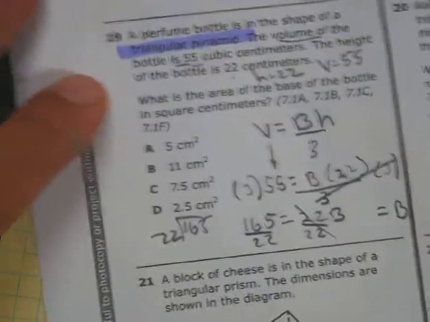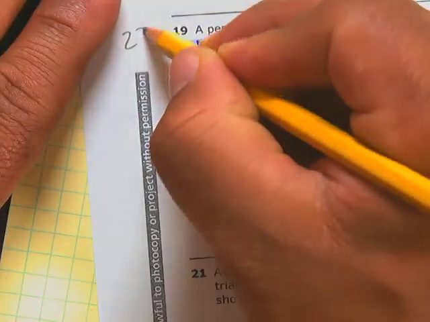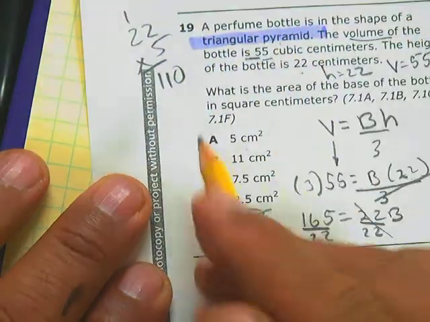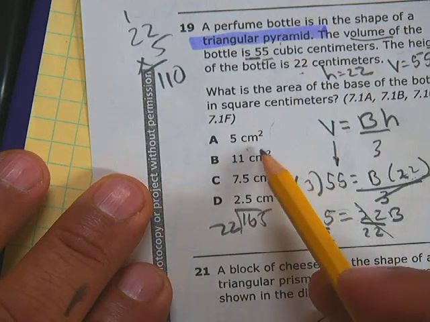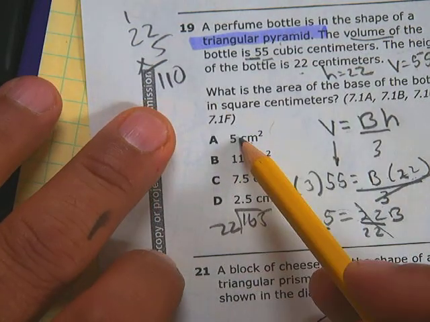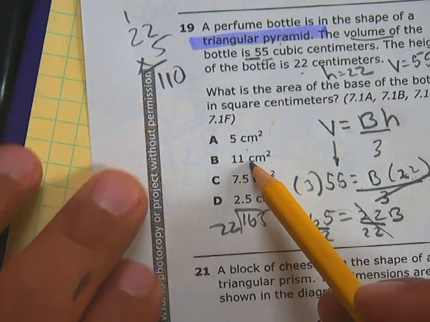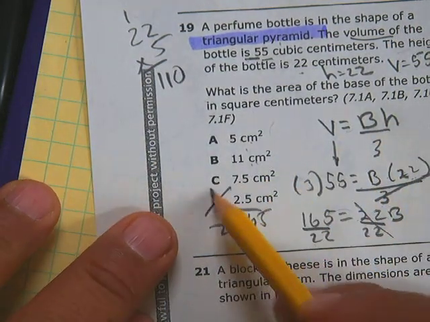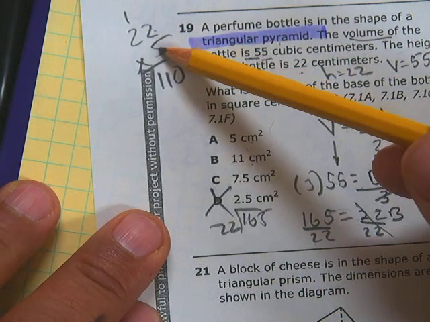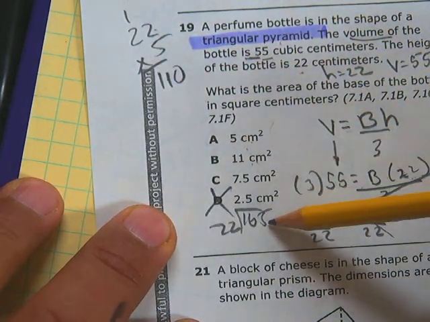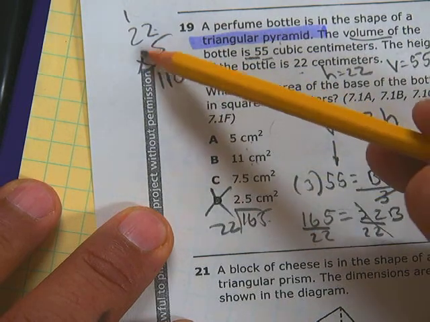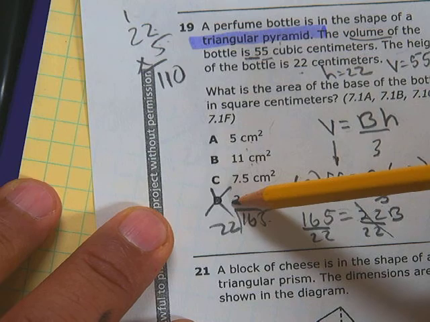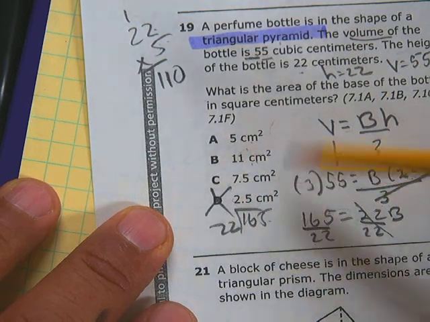Let's try 5. 22 times 5 is 110. So obviously it's not going to be 5, because we can still go a little further. The choices can be 11, it can be 7.5. Now I know it can't be D, because if I did 22 times 5 and it's 110, I'm supposed to get to at least 165. So that's not going to work. Anything less than this is not going to work. So D is canceled.